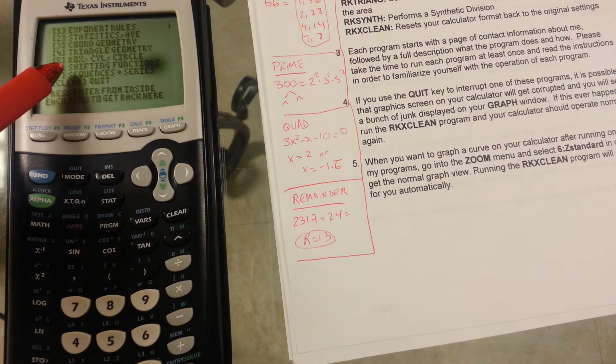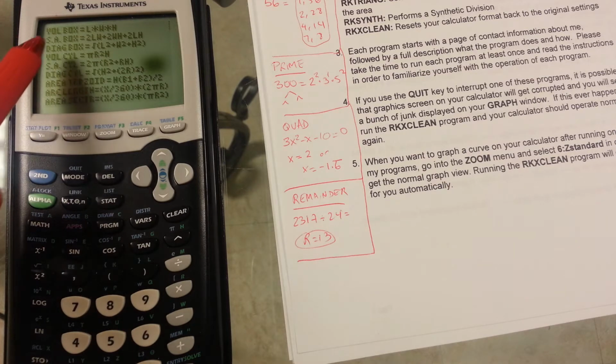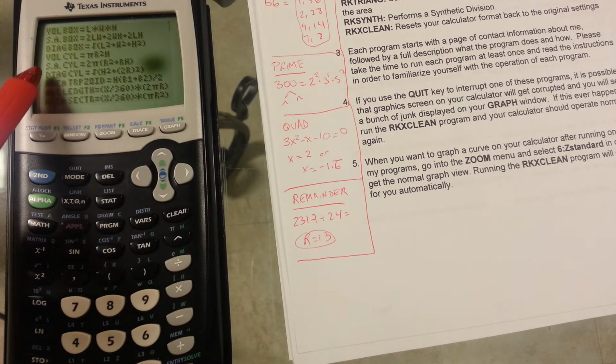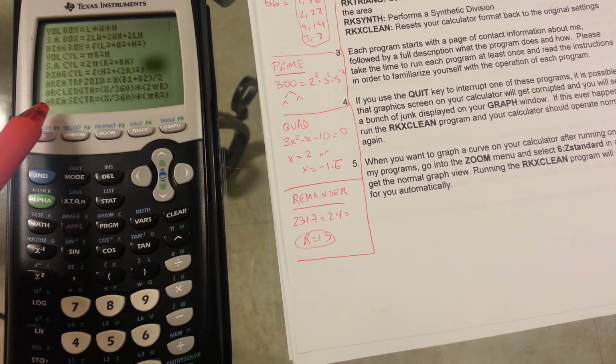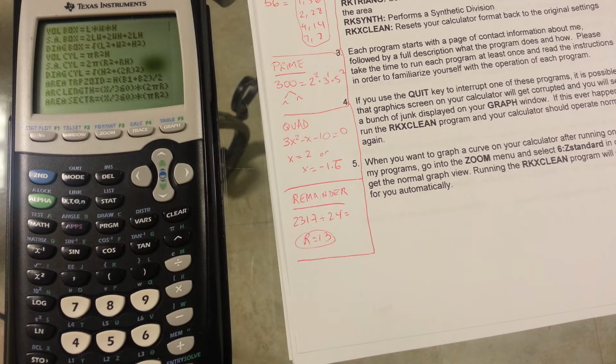Look at number 5, box, cylinder, and circle. If I press the number 5, it says the volume of a box, surface area of a box, diagonal of a box, volume, surface area, diagonal of a cylinder, area of a trapezoid, arc length and area of a sector in a circle. These are all formulas that are taught in geometry. If you ever need to look them up, they're right here in your calculator. Press the enter key, please.